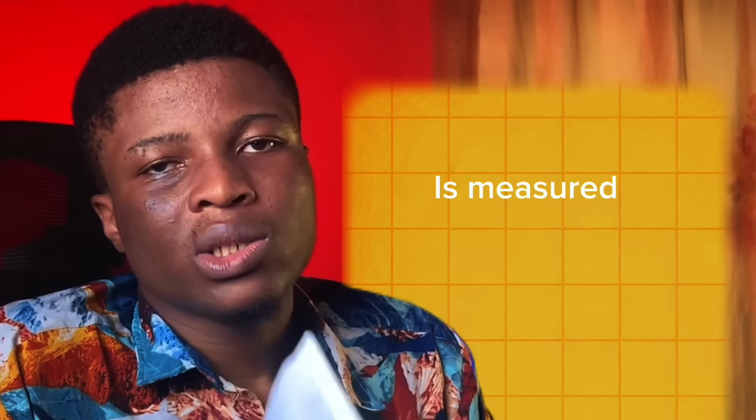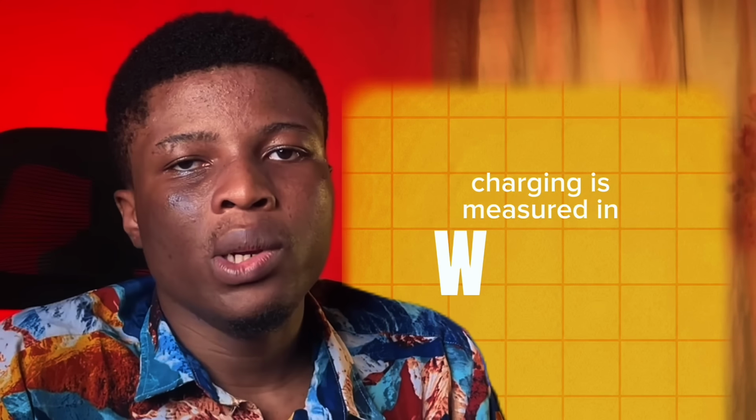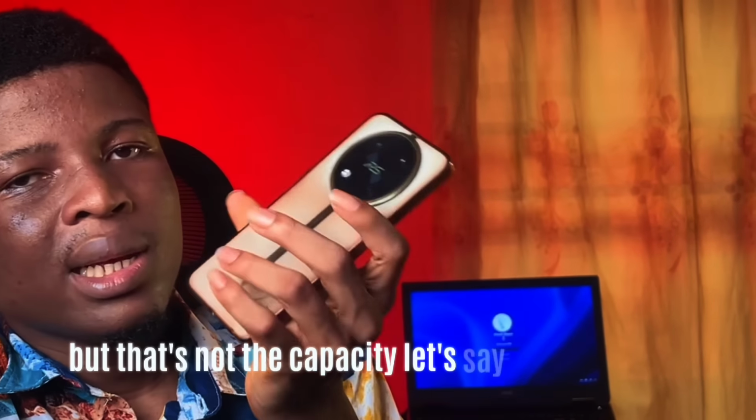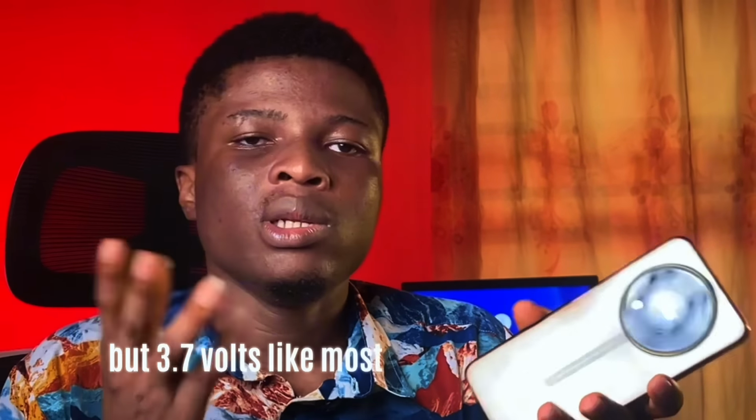So you cannot determine capacity by using either how long it happens or how fast it happens. You have to multiply these two together to tell the true capacity of your phone, your laptop, power bank, or whatever. So the true capacity is measured in watt hours, that's Wh, just like charging is measured in W, that's watts. Let me take this phone as an example. This phone is 5000 mAh, but that's not the capacity. Let's say it's 5000 mAh at 3.7 volts, like most lithium batteries.